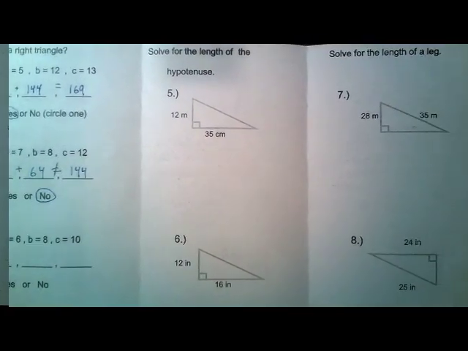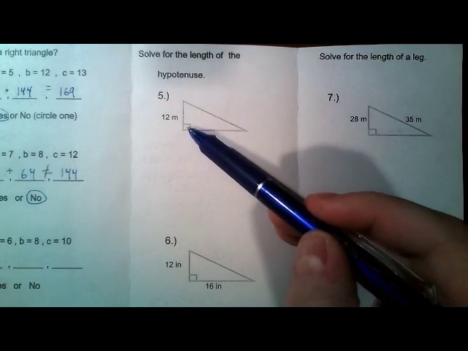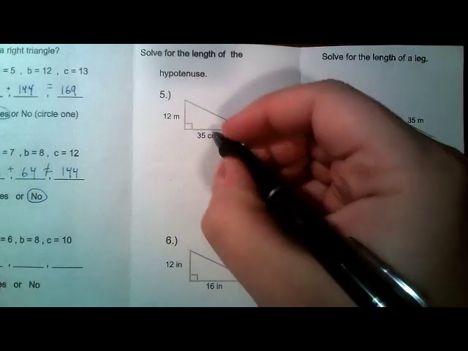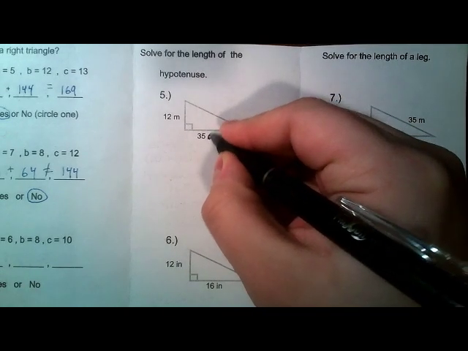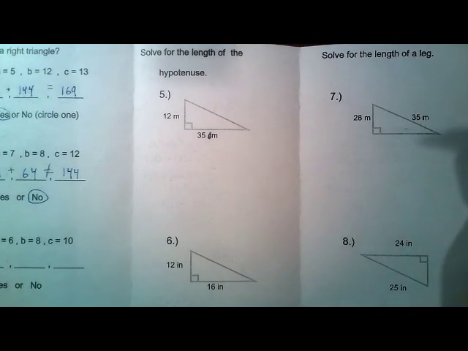For number 5, I'm trying to find the length of the hypotenuse. So again, the hypotenuse is the line that is opposite the right angle. And what I want you to do is make sure that these are both in meters. There's a typo there. This would be meters, meters. Okay, because we're not going to do any unit conversions. That would be a little bit too confusing.